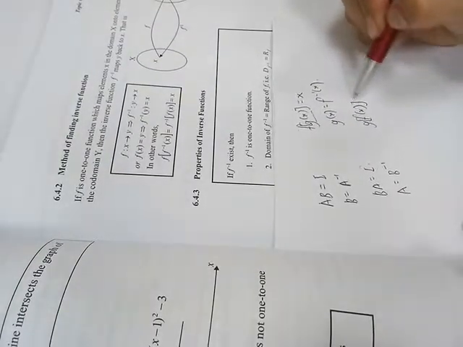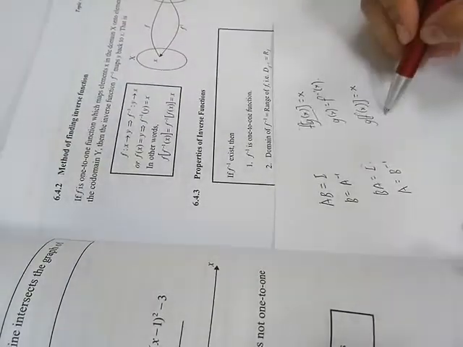Same goes to g(f(x)). If we get x, that means we can say that f(x) is actually the g inverse. So in other words, the x here is the identity function. Okay, we call x the identity function.